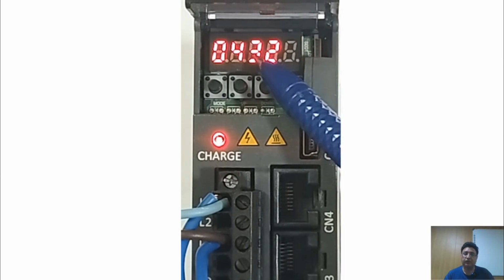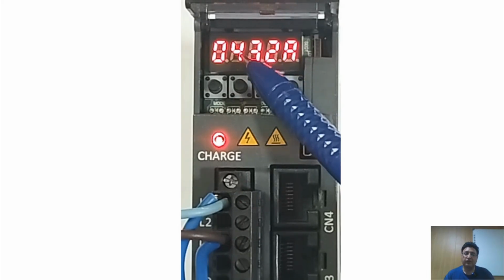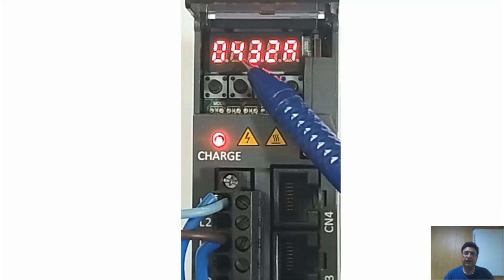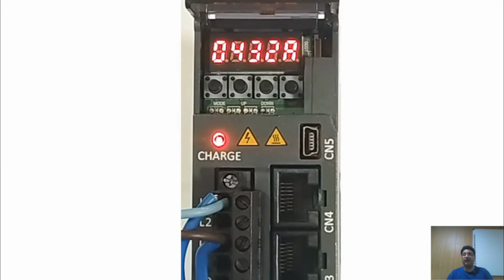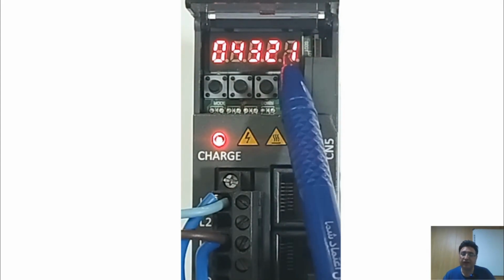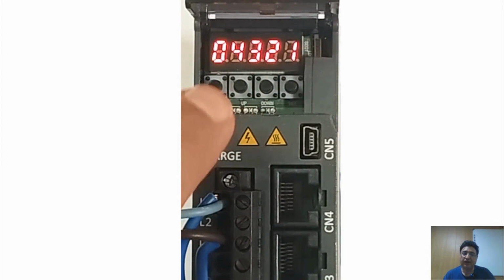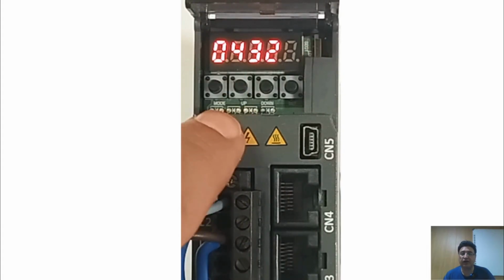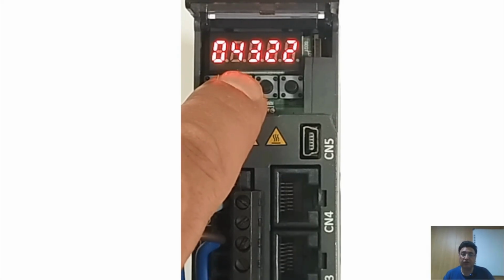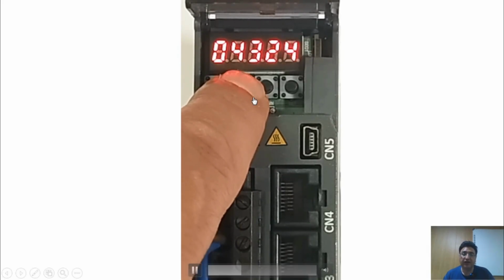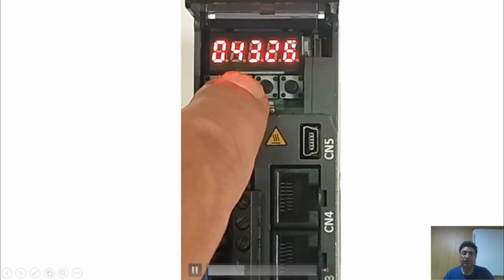The third digit is for multi-speed 2. And finally, the fourth digit is for multi-speed 3. Each of these digits can be set between 1 and 10. For example, let's say we wish to change the current value of digit 1, which is for the servon. Using the UP button you see here, if we press the UP button, the numerical value of this digit will steadily increase. Suppose we want to set the value to A, so we set it to A here.